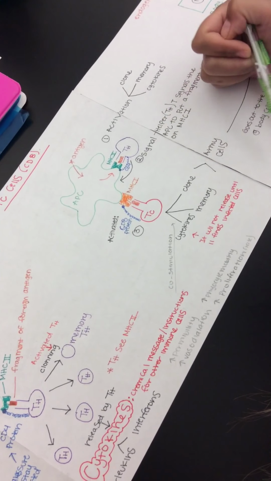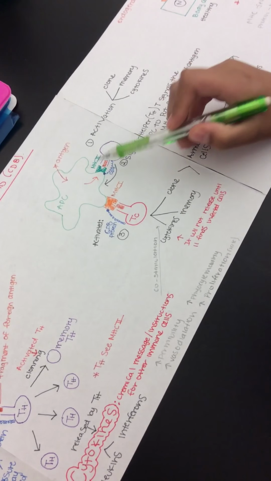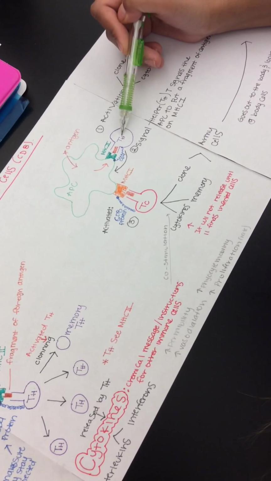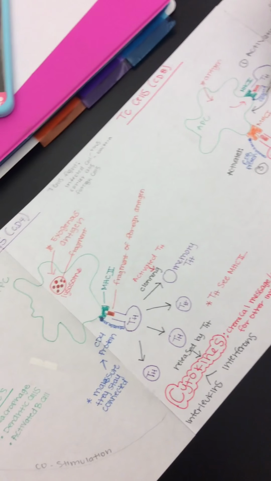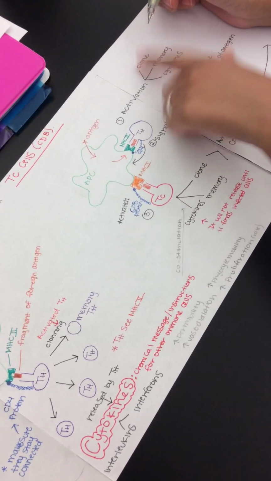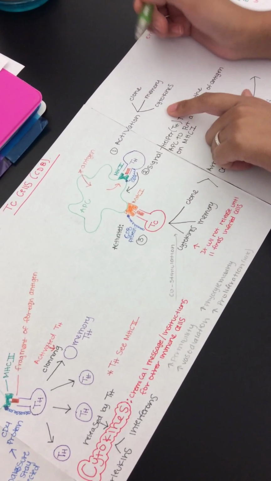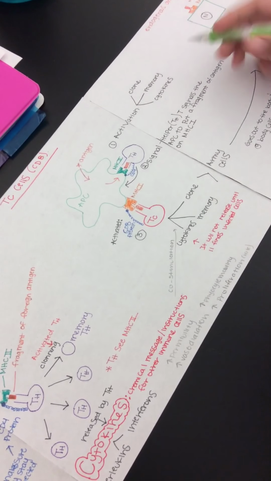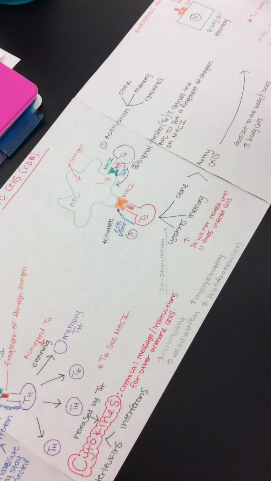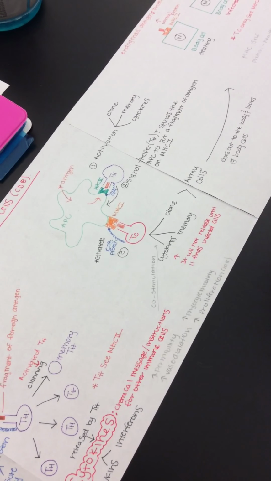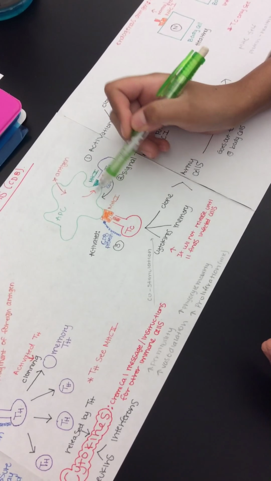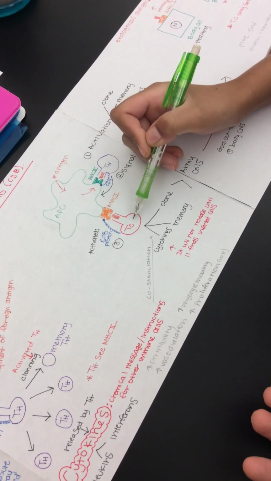If you notice here, there's an MHC2, which binds to the helper T cell, and it's gonna connect by the CD4. So it's gonna activate. Once again, it's activated. It's gonna clone, make memory, and make cytokines. And then this helper T is gonna signal the APC to put a fragment on an MHC1. What binds to the MHC1? The cytotoxic.